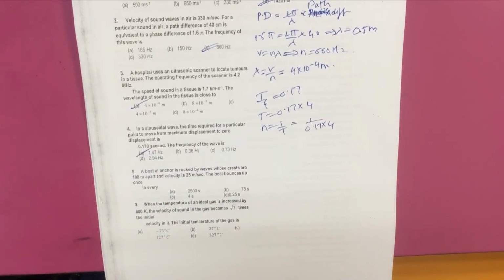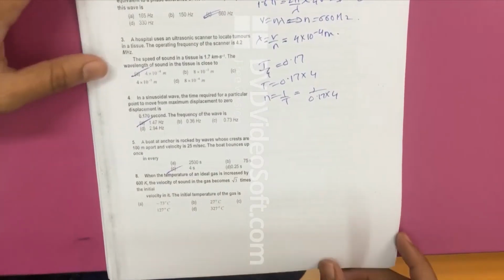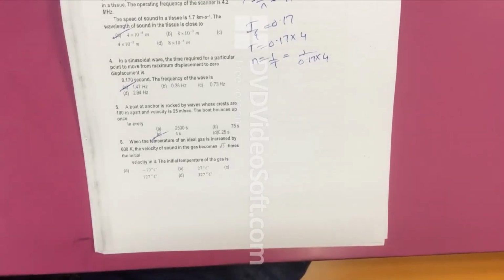Next question, a boat at anchor is rocked by waves whose crests are 100 meters apart and velocity is 25 meters per second. The boat bounces up once in every dash second. That is basically, you have to find the time taken. Wavelength is given as 100, velocity is given as 25. So frequency would be obtained, and from the frequency we can get the time period, which will come out to be 4 seconds.